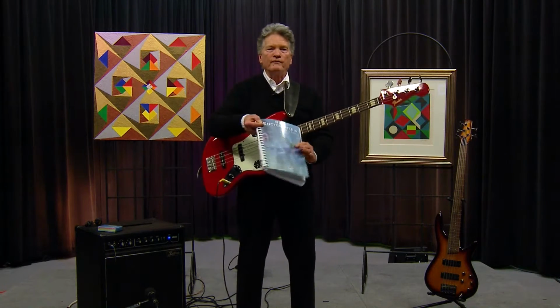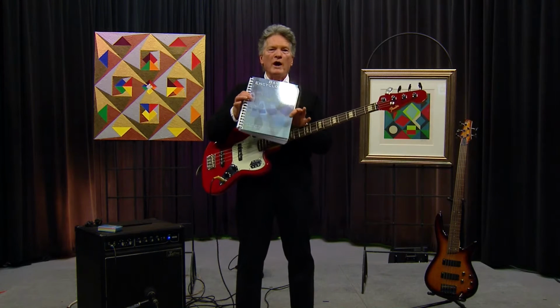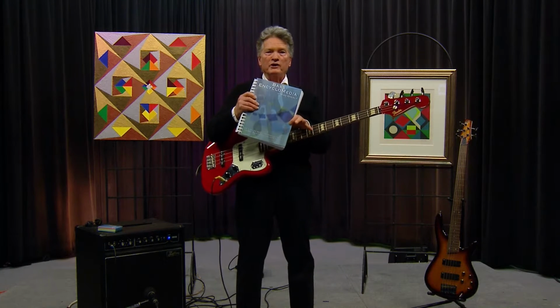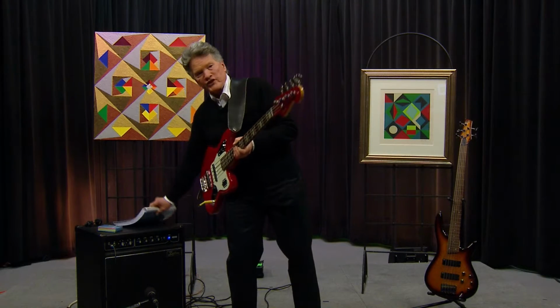So just like there's a circle 4-2 major scale, there's actually 7 forms of the major scale. And those 7 forms are found in Bass Encyclomedia on page 37. The reason I'm pointing out page 37 of Encyclomedia is because it illustrates the 7 forms of a major scale on the bass.